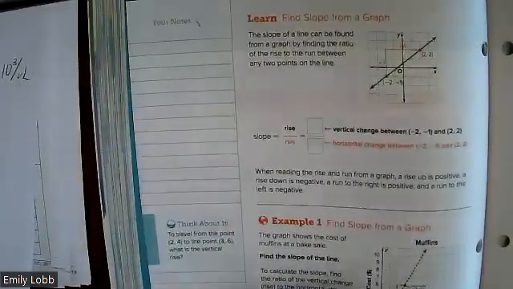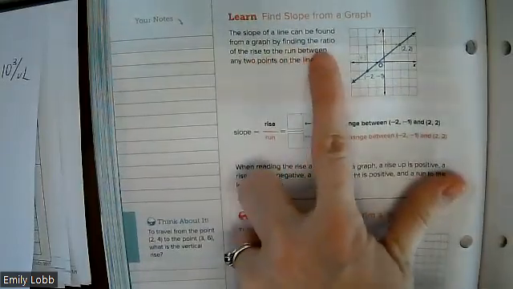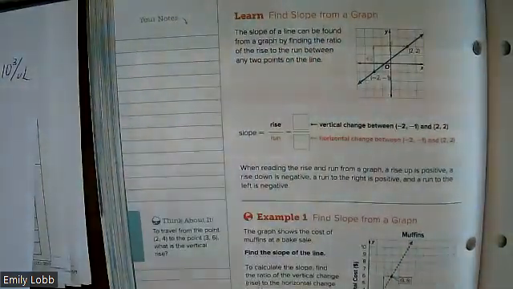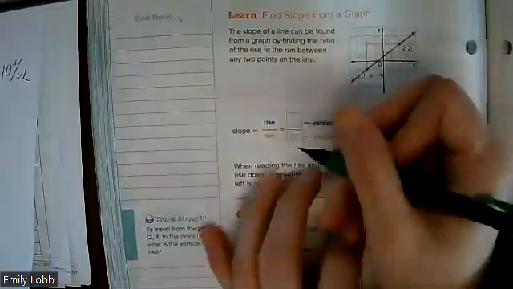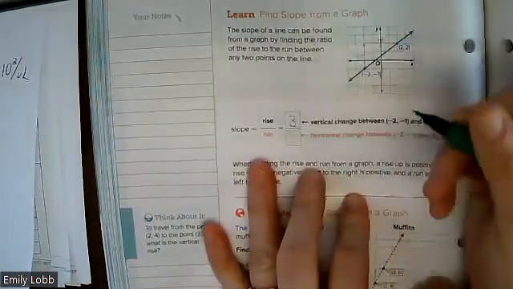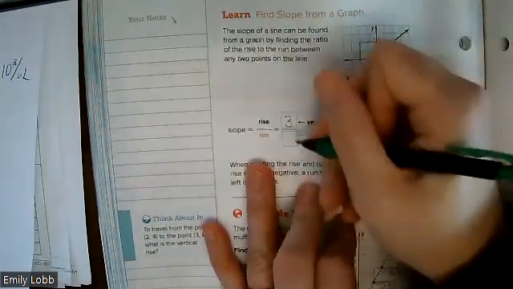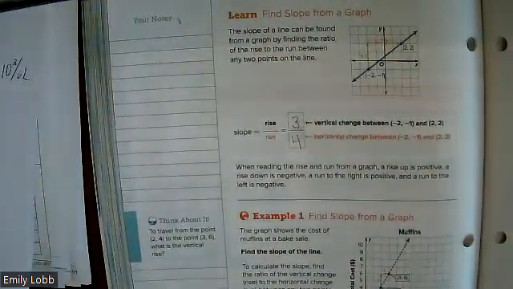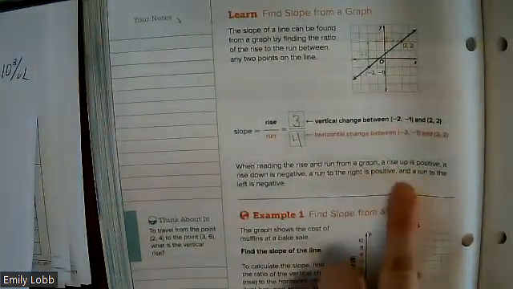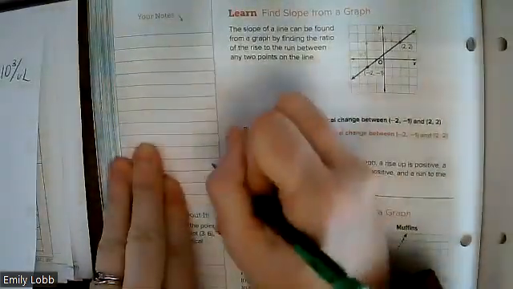Turn to 192. We're going to review how we can find the slope by finding the ratio of the rise to the run between any 2 points. So from here, we're going up 3. So we write the change of 3 here. That's our rise change. And we're going over 1, 2, 3, 4. So our horizontal change or our run is 4. So 3/4. When reading the rise and run from a graph, a rise up is positive, a rise down is negative.